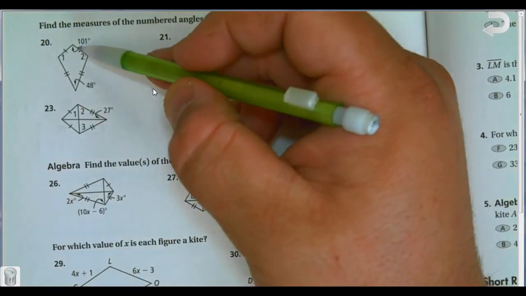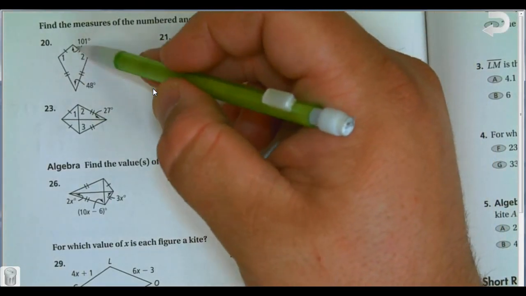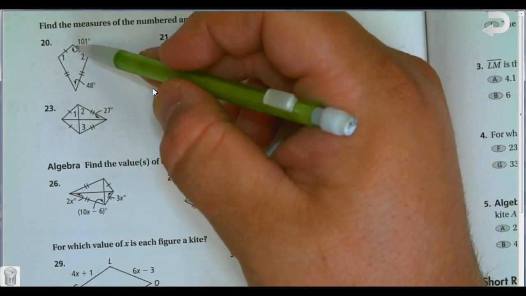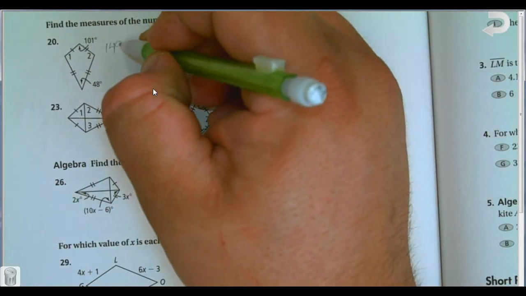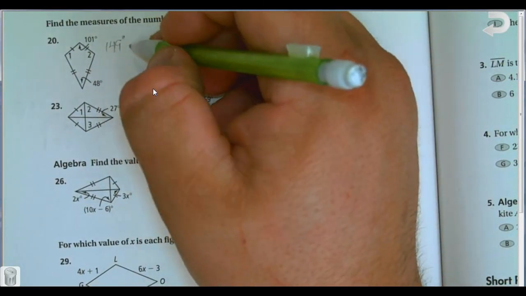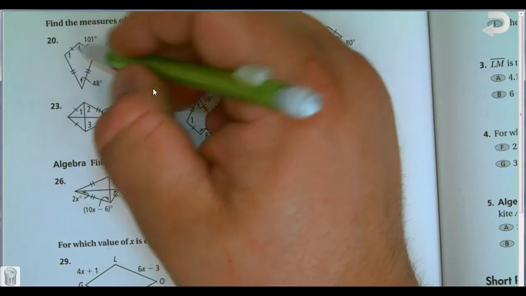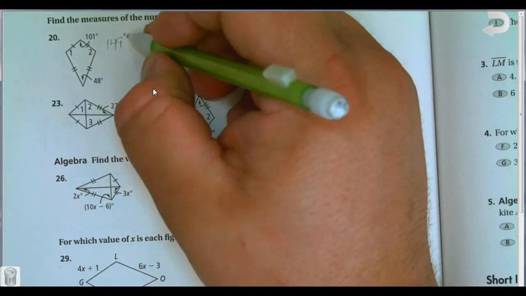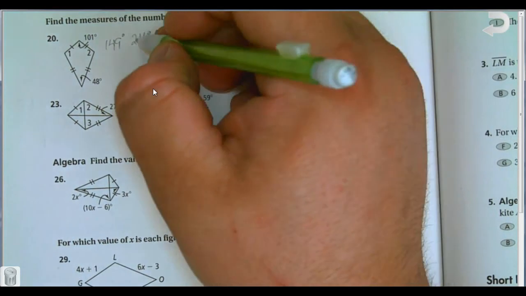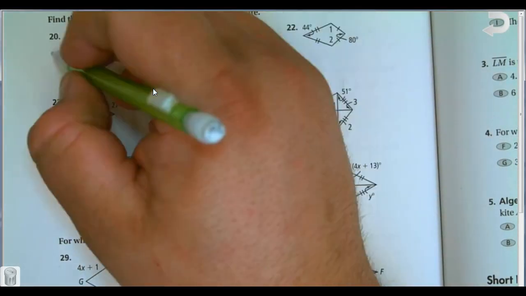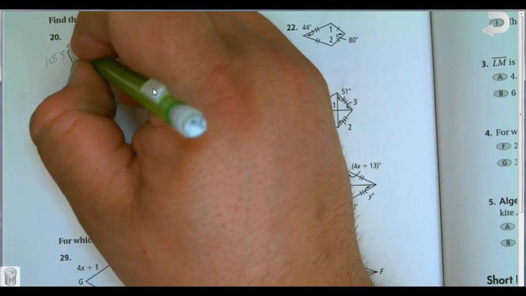And so, if this is 101 and this is 48, then obviously these equal 149 degrees. And so, in a triangle or in a 4-sided figure, they all have to equal 360. So we have 211 left, which means this one and this one are both going to be 105.5.